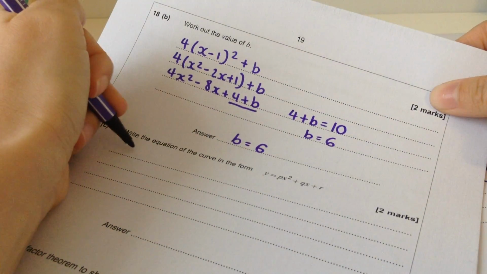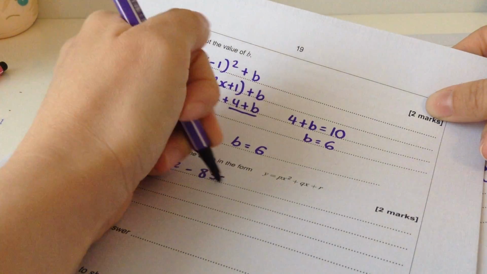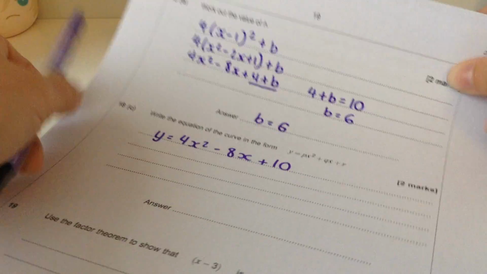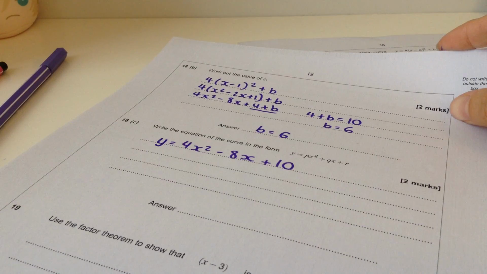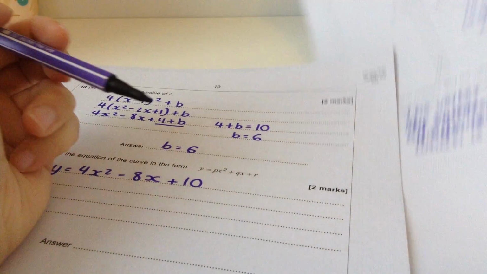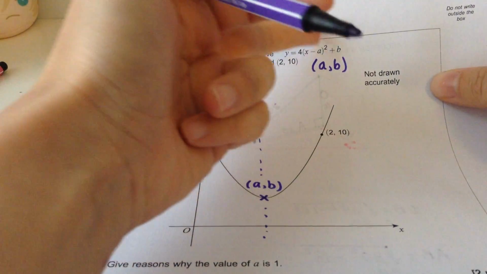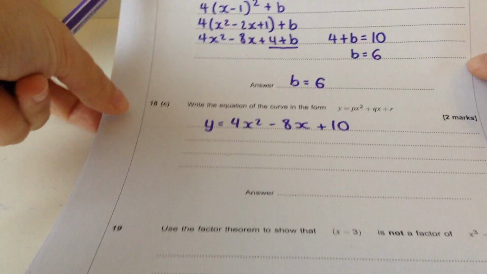Write the equation in that form. Okay, well, that's easy. I've almost done that. That makes me think I did the previous part in a way they weren't expecting. Let me look at the mark scheme, see how they did b. Oh, okay. They substituted 0 and 10 into the equation, which is pretty much the same as what I did, but I did it with expanding.